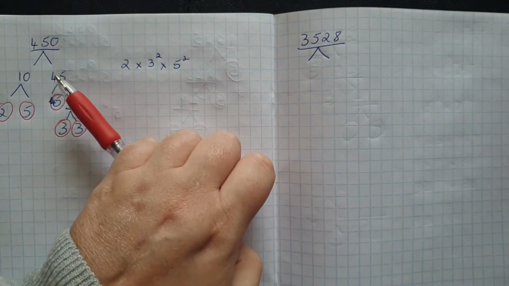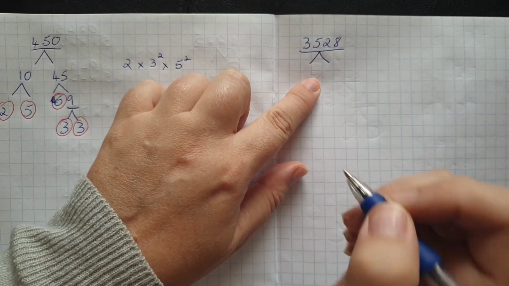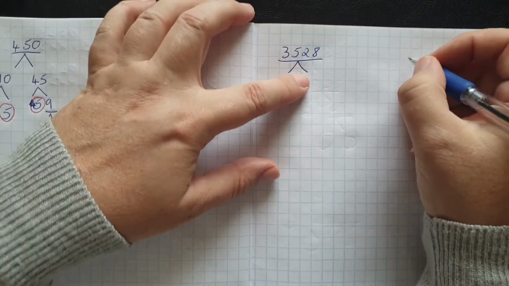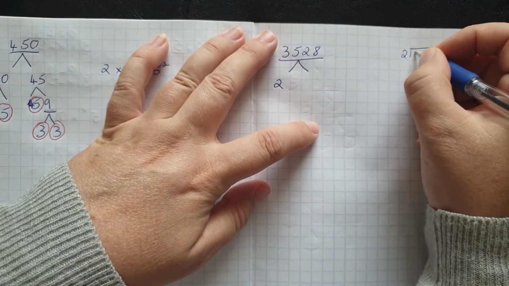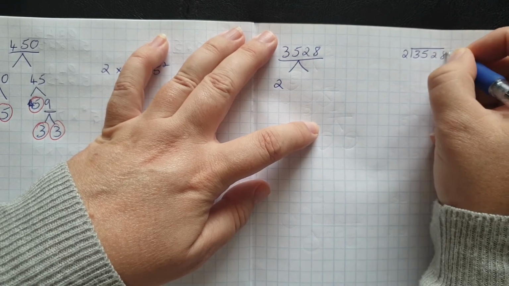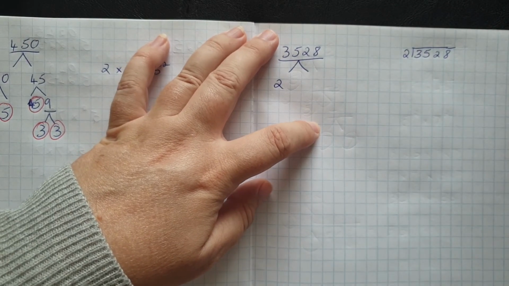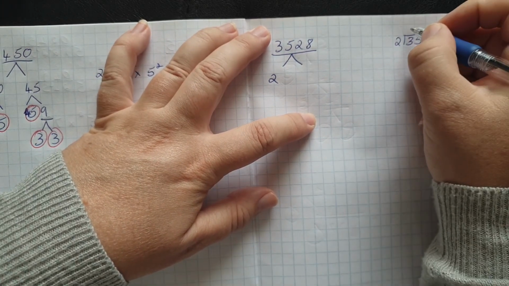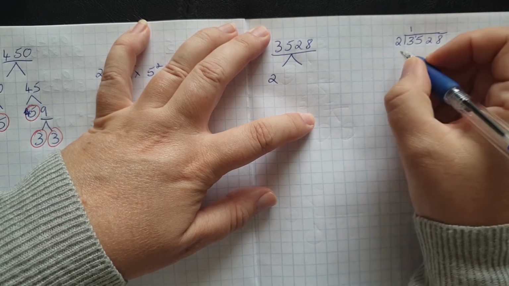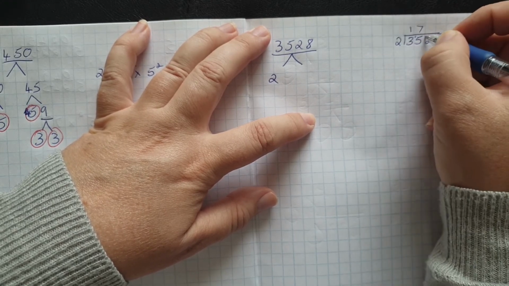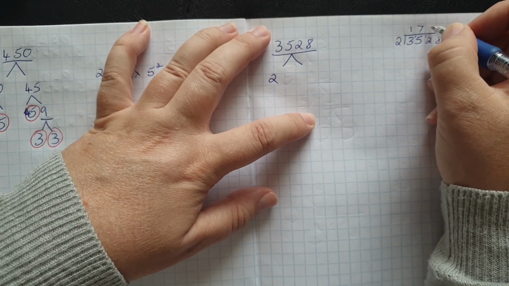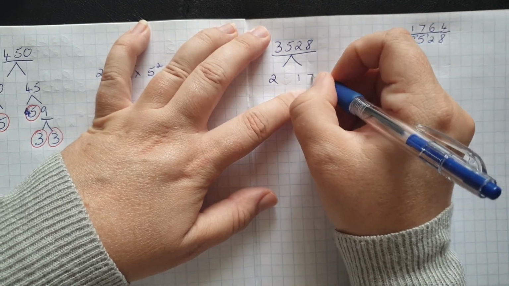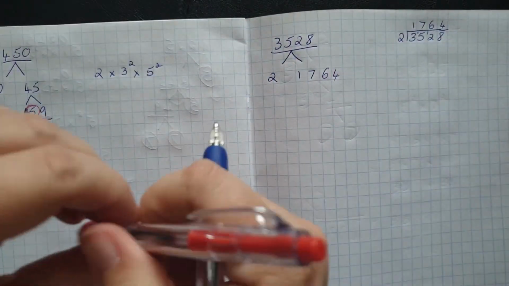Let's see what we can pull out first of all. Okay, well, it's an even number, so I'm going to pull out 2. Again, I don't know this off the top of my head, so I'm going to do a jotting. Now, some of you will be able to do this mentally, which is absolutely fine. Some of you will have a series of jottings. Again, absolutely fine. Doesn't matter. How many 2's in 3? 1, carry 1. How many 2's in 15? 7, carry 1. How many 2's in 12? 6. How many 2's in 4? 4. 1, 7, 6, 4.